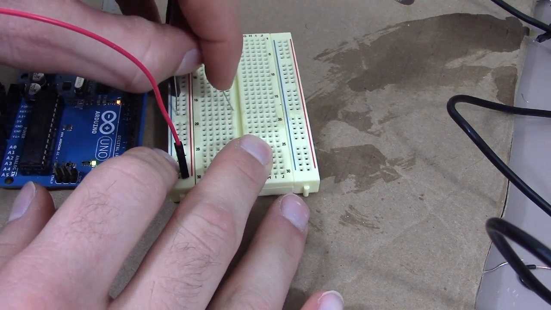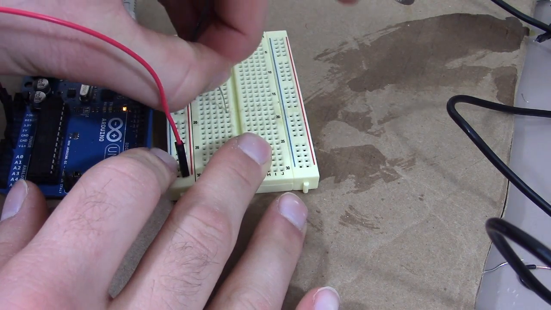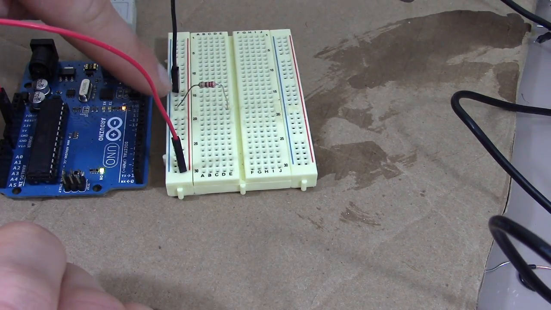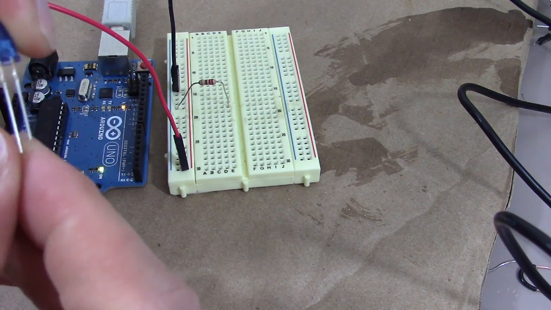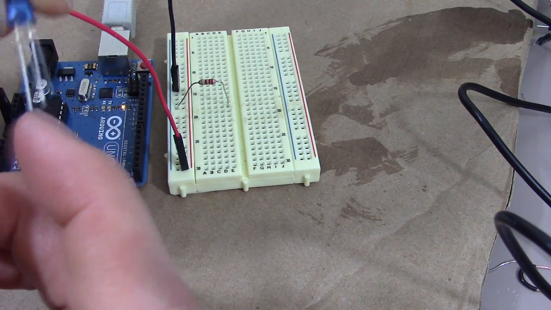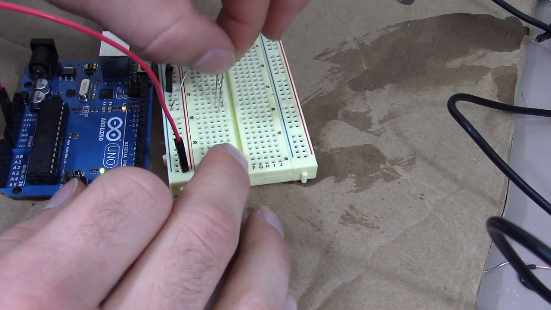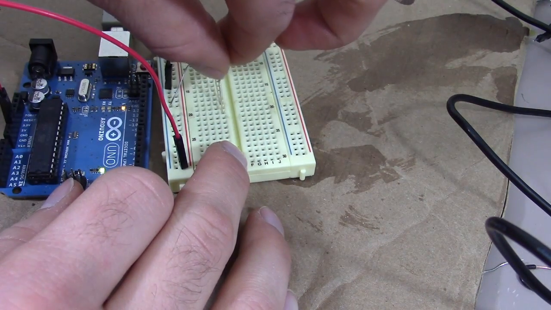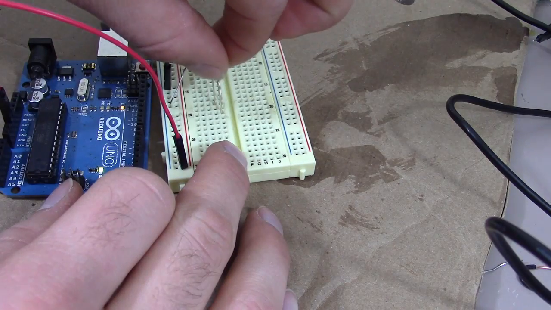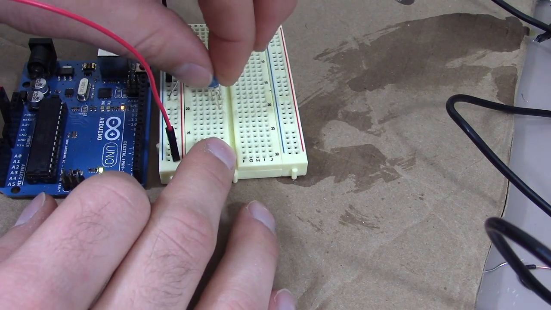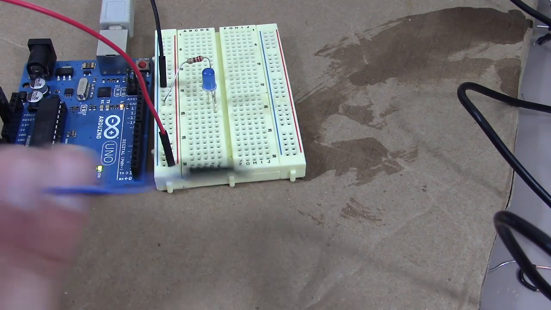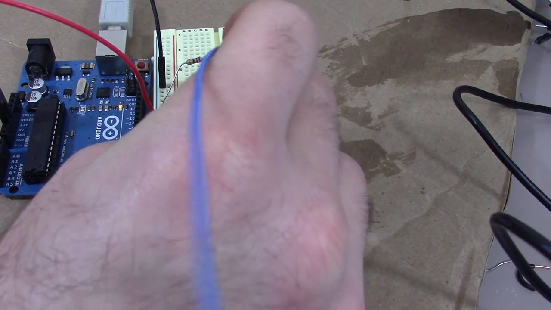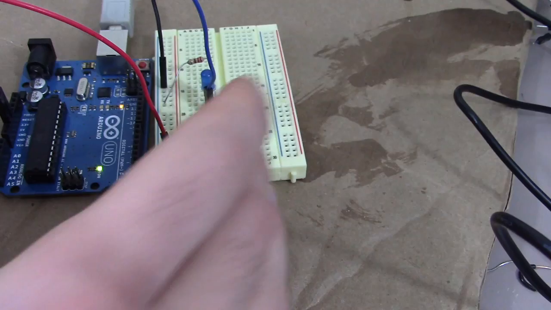And I'll connect it anywhere I want to. So that's ground going through the resistor, and I'm going to connect it to my cathode, which is the smaller part of this. So I can just connect it like that. Just like that. Okay. And then my signal pin, I can connect it to the anode side of the LED.